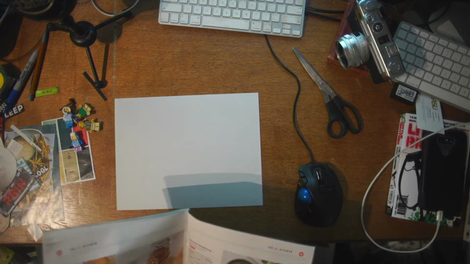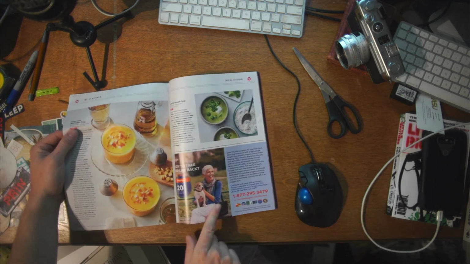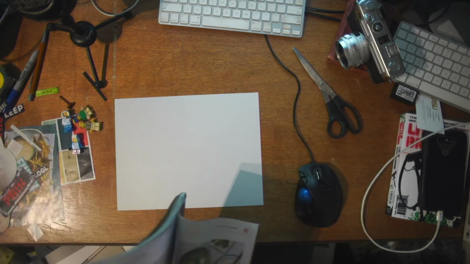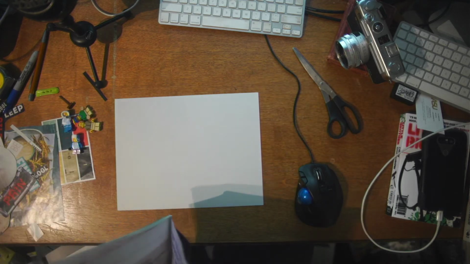Just gonna find an example, but all these pictures are food. For example, see, she's facing that direction. She's friendly, she's smiley, she's happy. We're good to go.